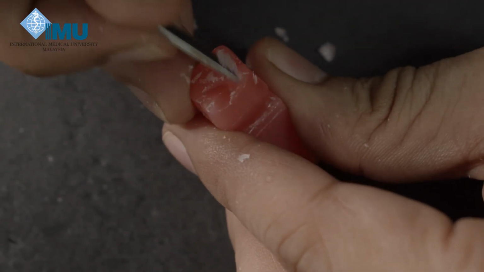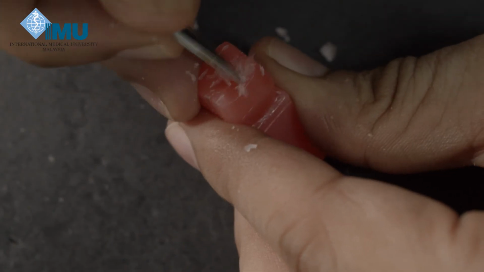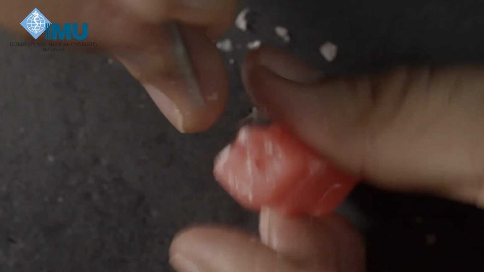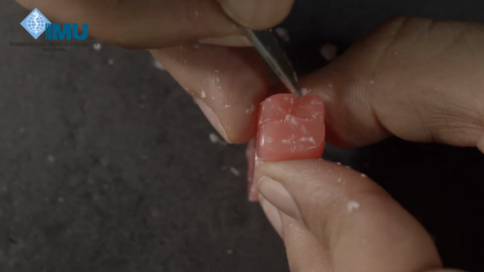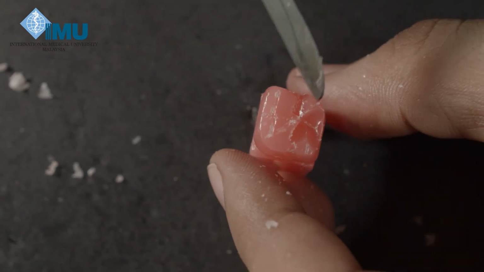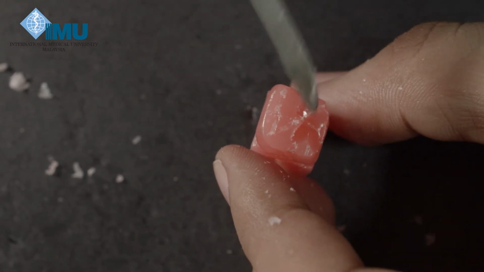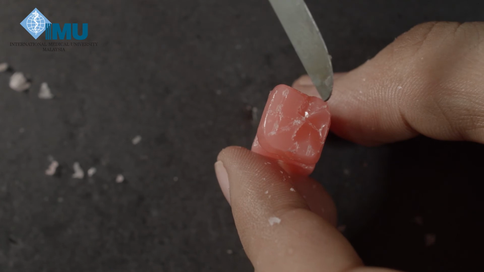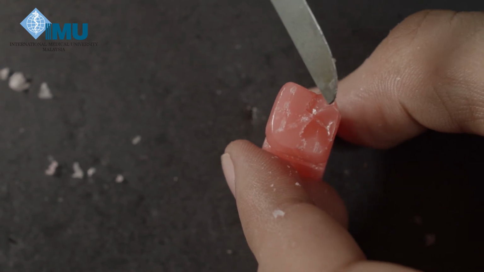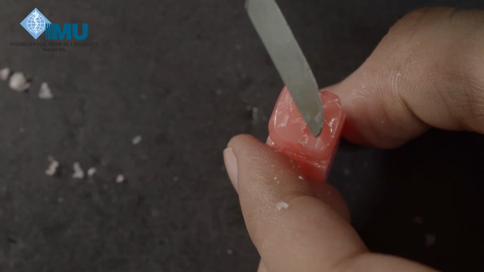You can take any cusp, whichever you feel is convenient. So I just took the distobuccal first. You can take any one, not necessarily that you should take the distobuccal. Now this is distobuccal, this is distolingual. If you notice, distobuccal is slanting, the triangular ridge, which is going to form the oblique ridge, whereas distolingual I made straight.